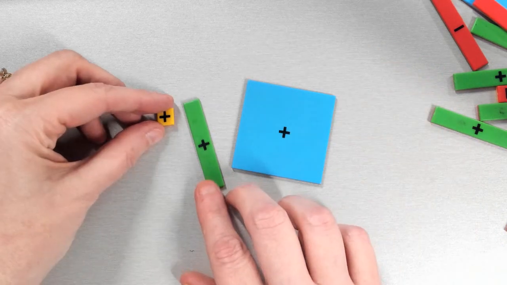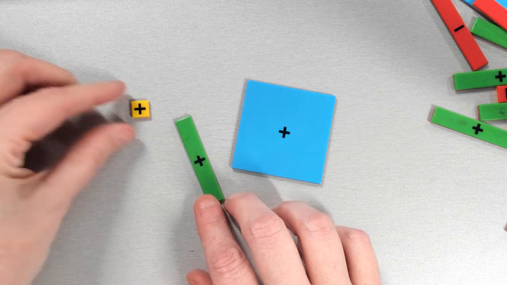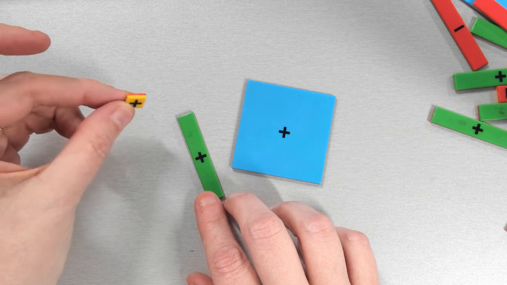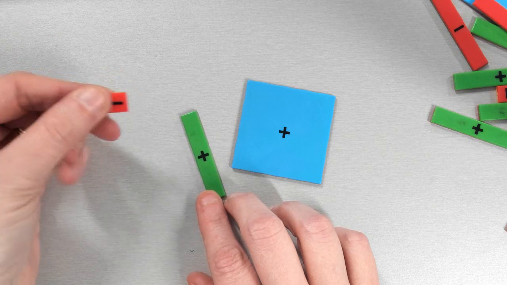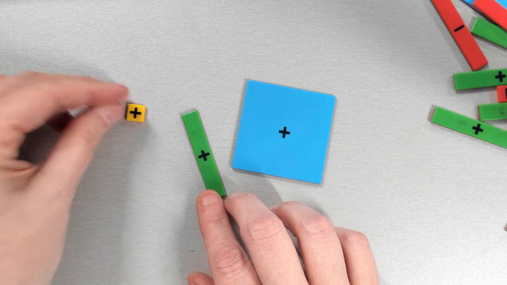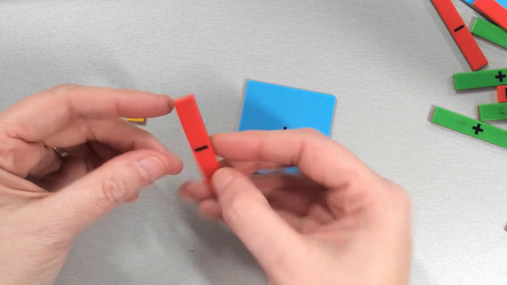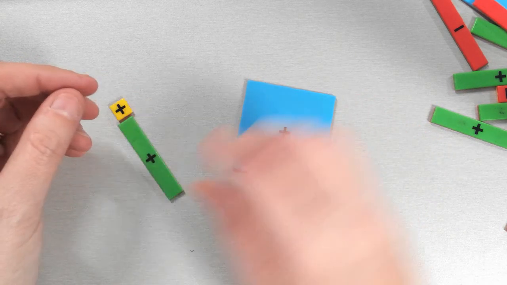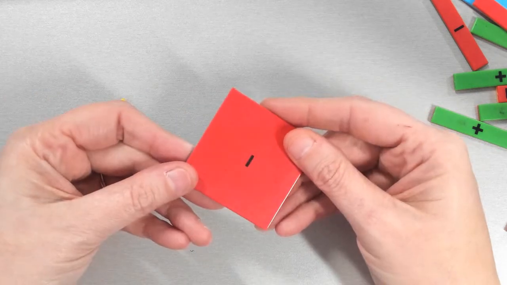So I have yellow and red as ones, and you may recognize these. When you were in 6th grade, y'all might have used round ones about the size of a quarter that were yellow on one side and red on the other. We're using the algebra version of this. The x's are green when they're positive and red when they're negative, and the x squareds are blue when they're positive and red when they're negative.